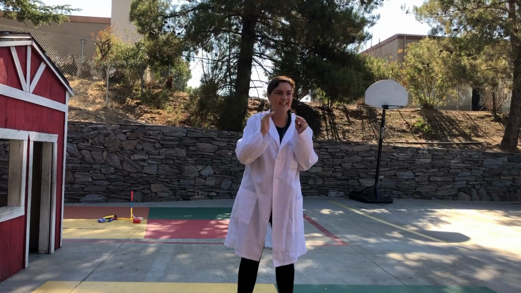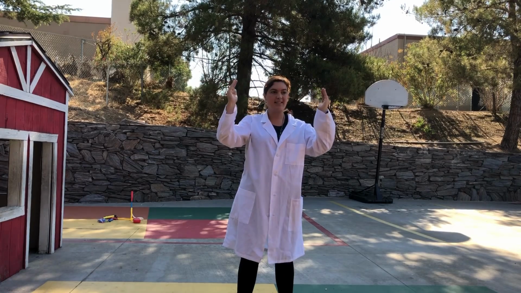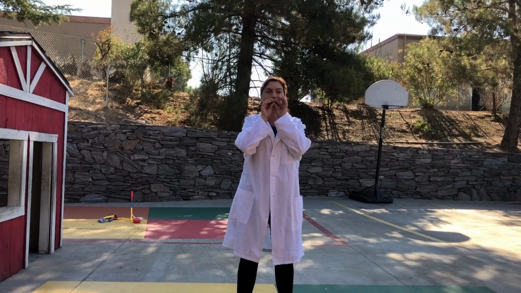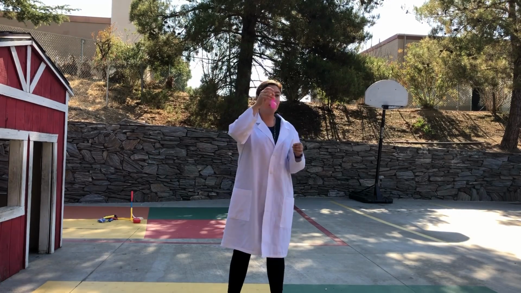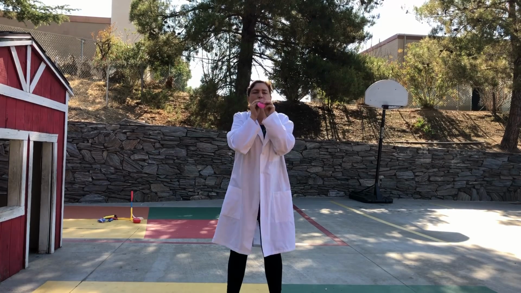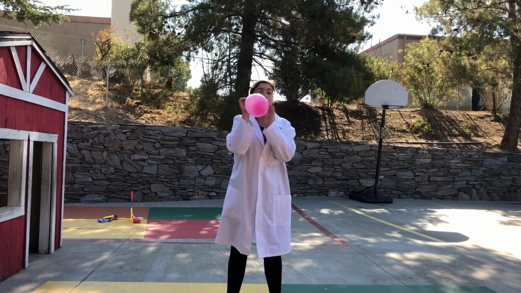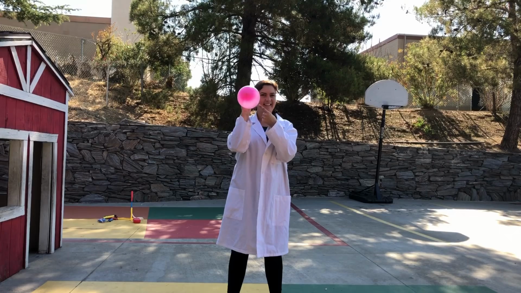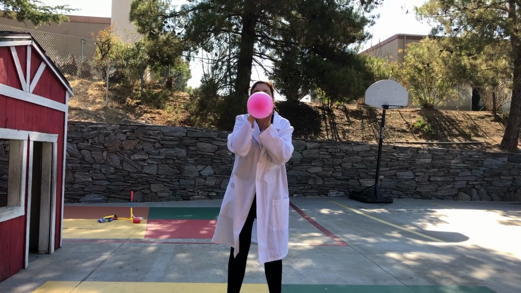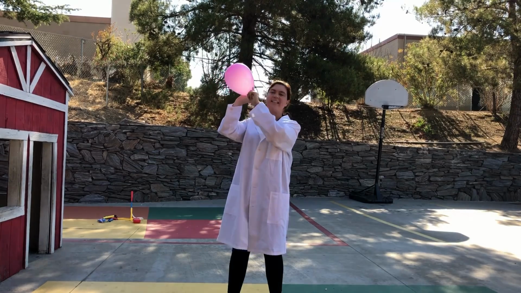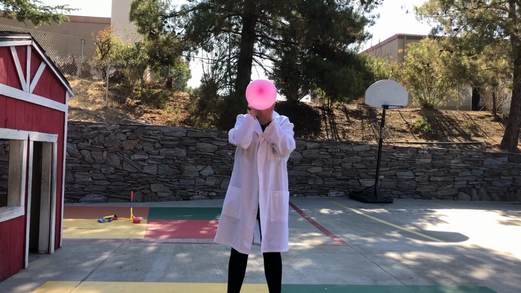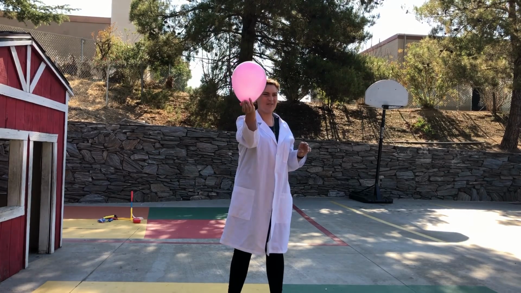But with gases, they take up space, but they don't have a certain shape. So when we're blowing a balloon, I'm going to take a balloon, and when I blow into it, what's going to go in the balloon? Air. What happens to the gas? It blows up. It makes the balloon get bigger. The gases take up the space and the shape of the balloon. Wow. Is that cool?